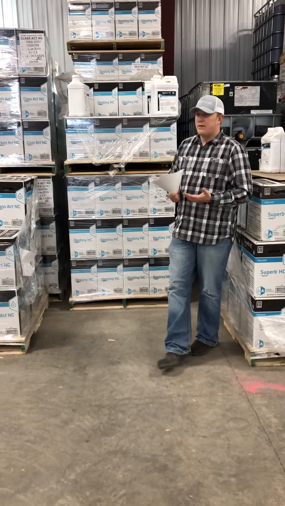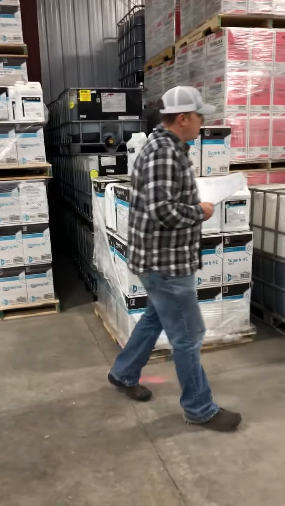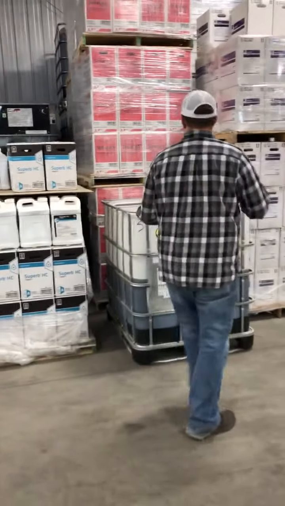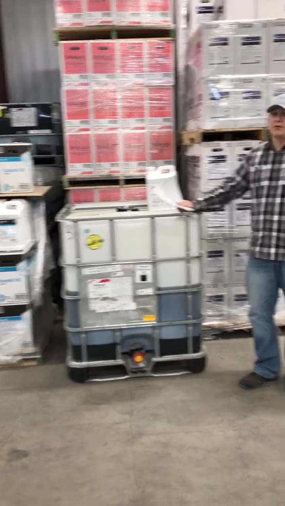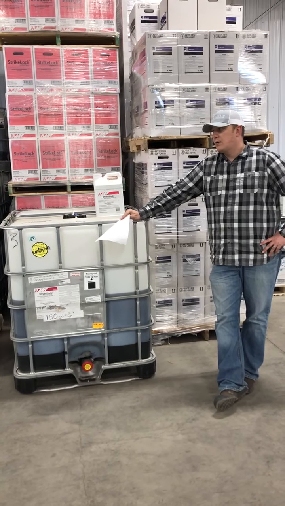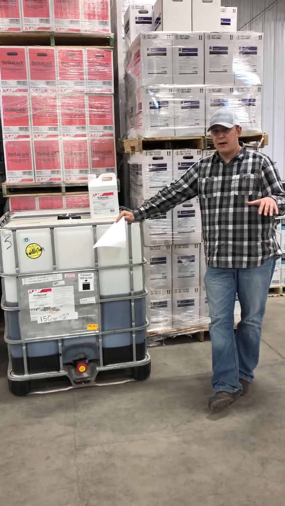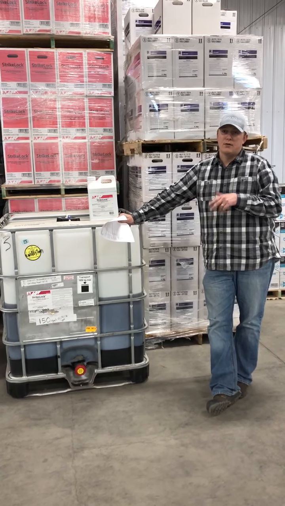There's mixtures of all these things as well. Strike Lock is the one that comes to mind. Strike Lock is a mixture of Destiny and Interlock. So now you're talking about a multi-use product. You are taking the properties of Interlock on placing it in the right spot, keeping the drift down, and also burning it into the plant.